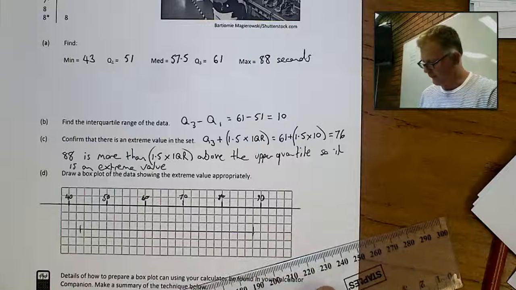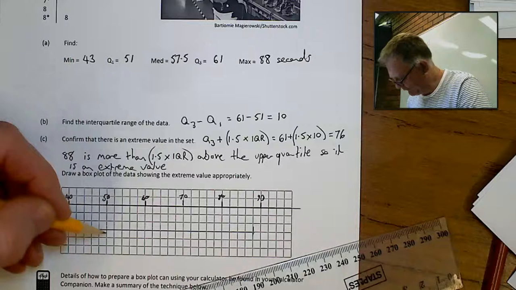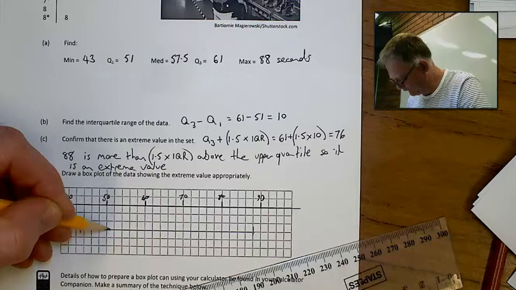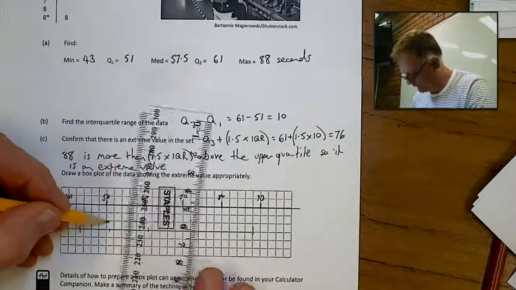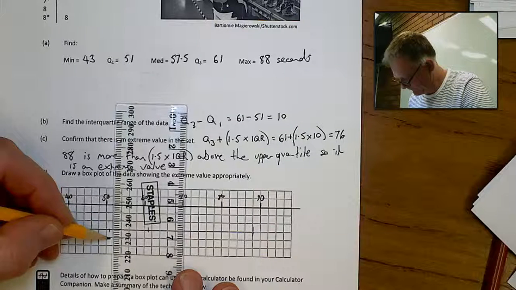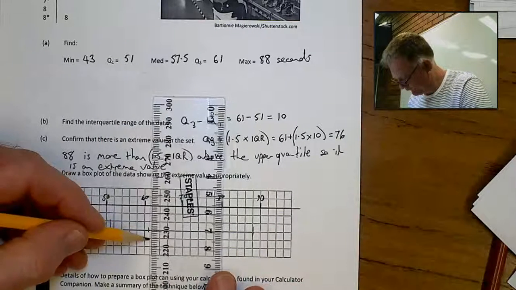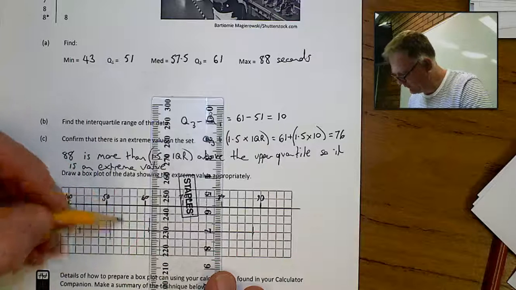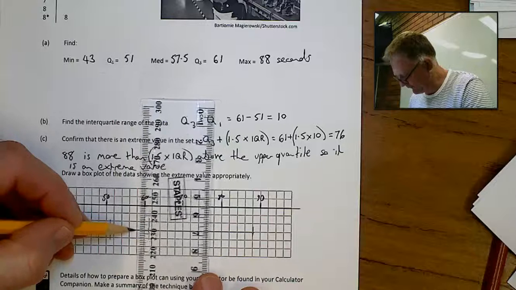And we're going to put a box in the middle, and the box goes between 51 and 61, with a median of 57, 56, 58, 57.5, so it's just there.